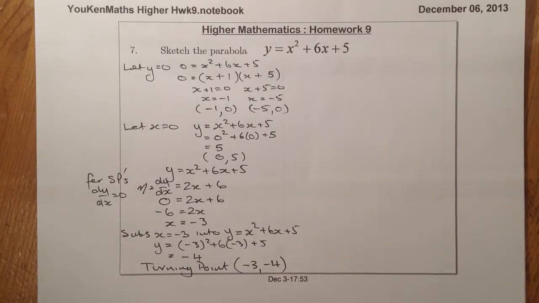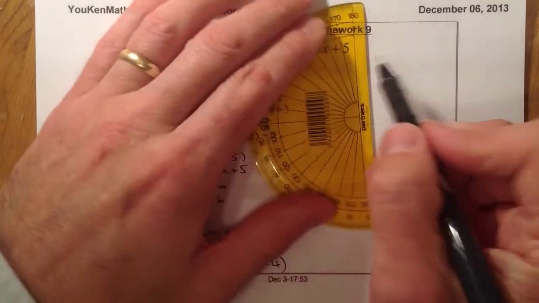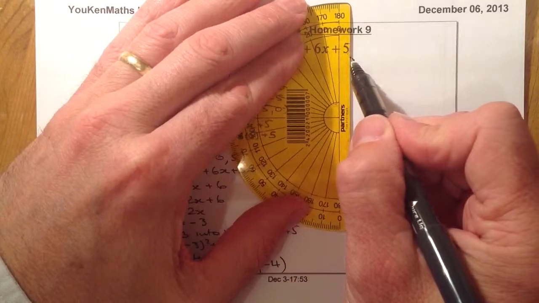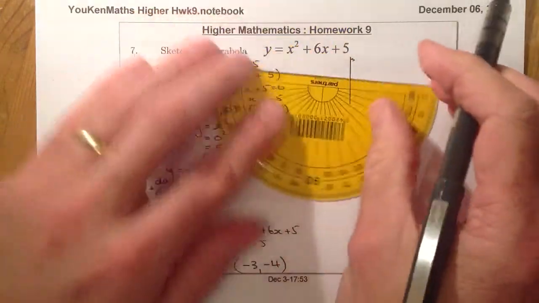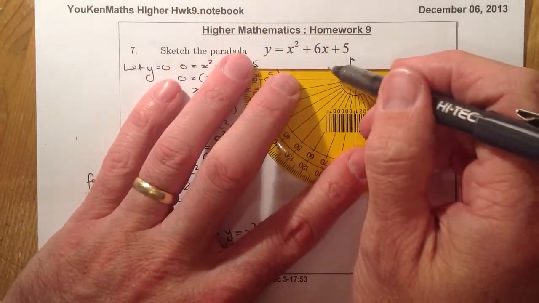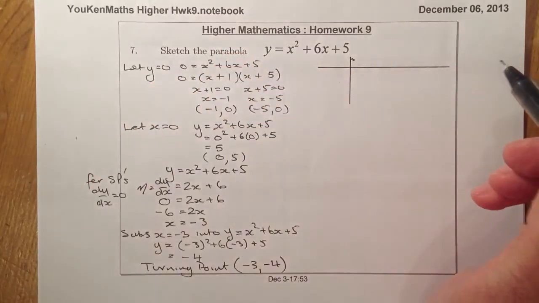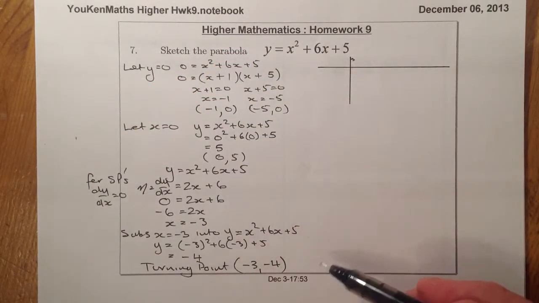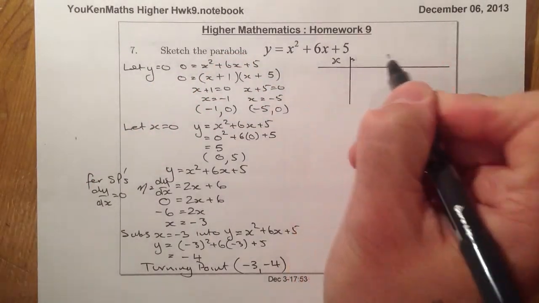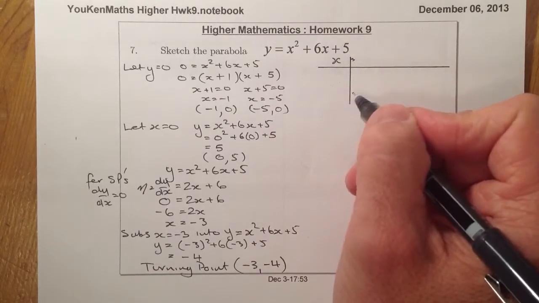Okay, so from there what I'd do is a nature table. My nature table would be made up of one point that I know is either going to turn or be a point of inflection. I've called it a turning point down here, but really I'd be calling it a stationary point at that time.